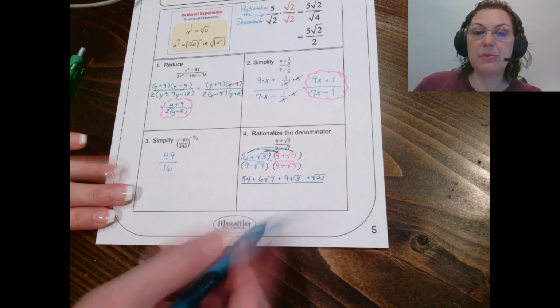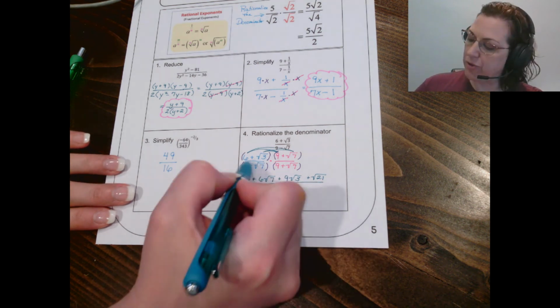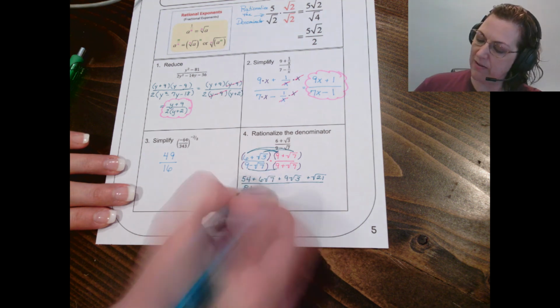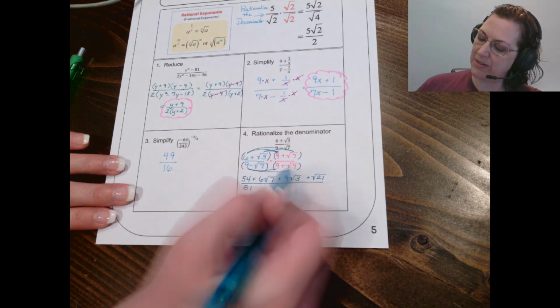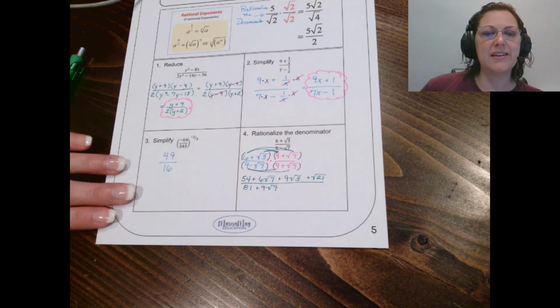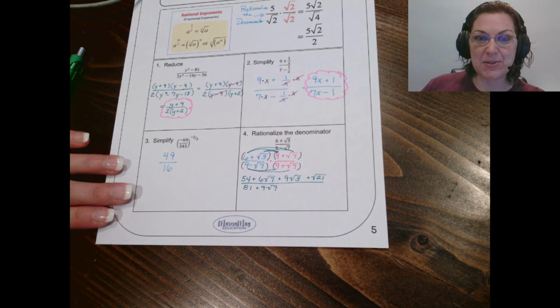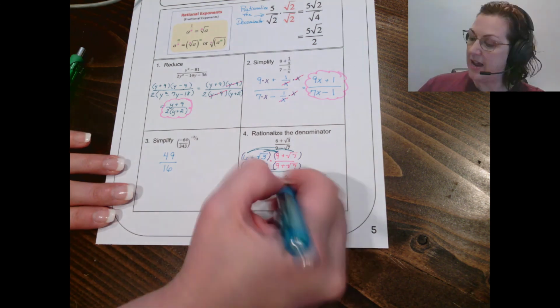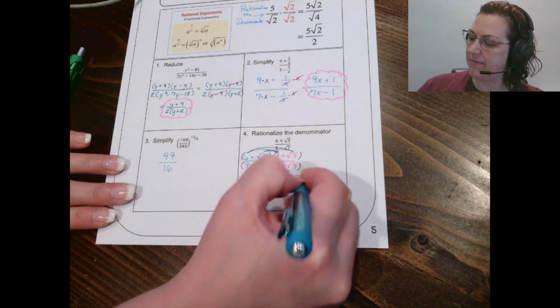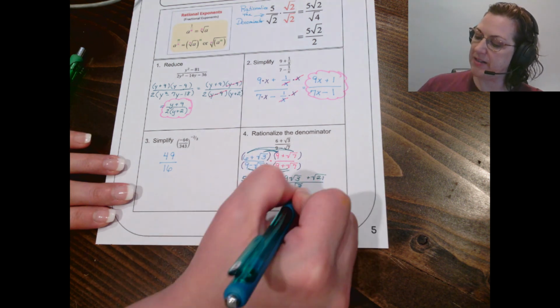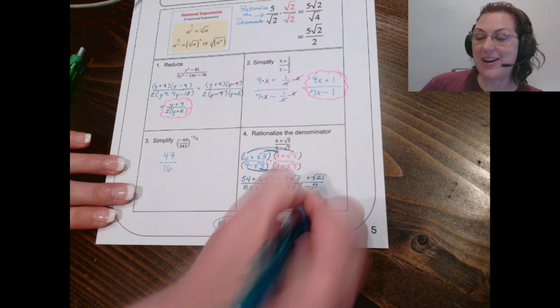Now let's multiply the denominator. Okay, we'll distribute the 9. So 9 times 9, 81. 9 times square root of 7 is 9 square root of 7. Now I'm going to distribute negative square root of 7. So negative square root of 7 times 9 gives me negative 9 square root of 7. And negative square root of 7 times square root of 7 is negative square root of 49, which is negative 7.